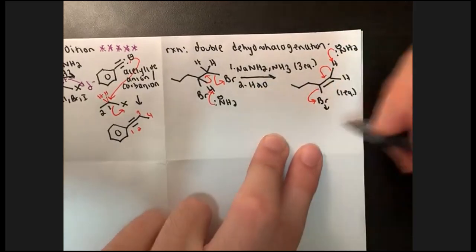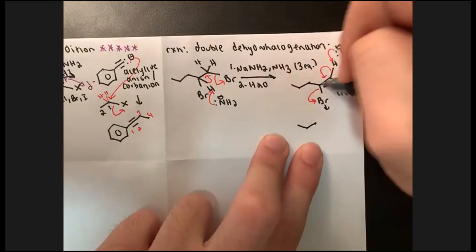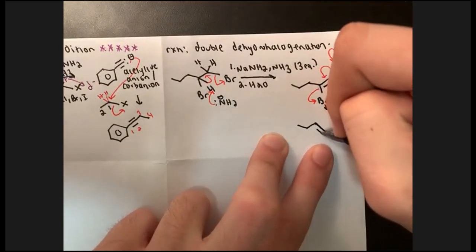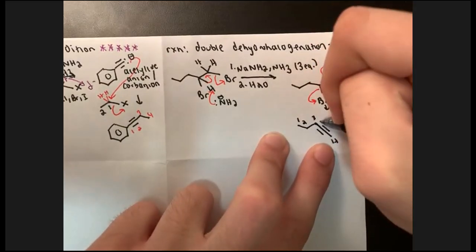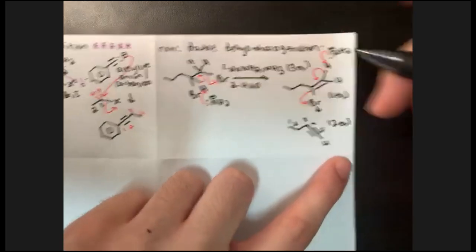So the product of the second equivalent is going to be something 1, 2, 3, 4, 5. So 1, 2, 3, 4, 5, just to make sure. Okay, this is the product of the second equivalent. And then remember, this was the weird part.